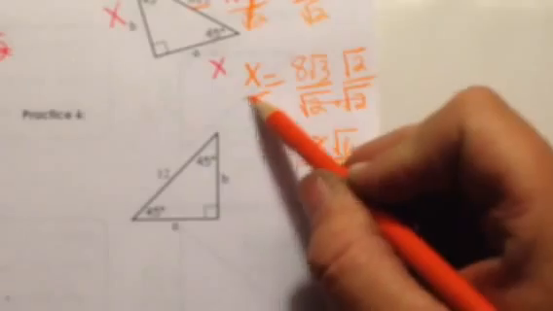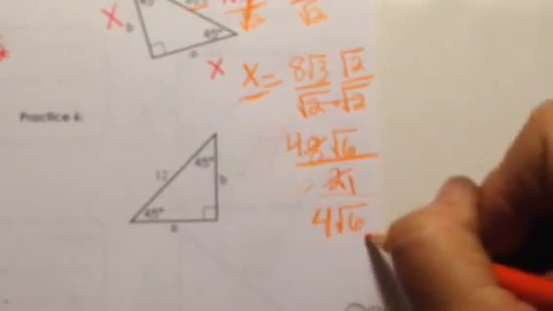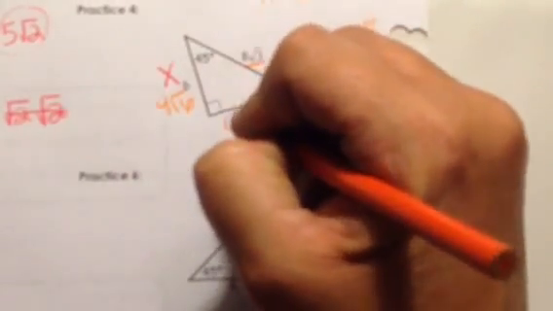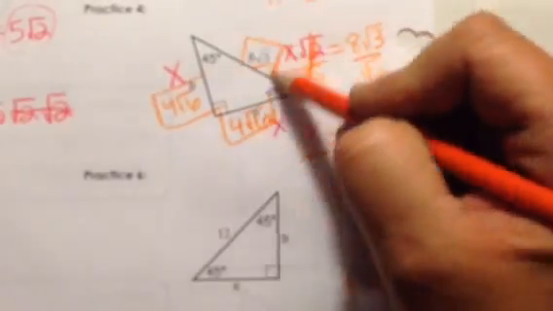So x equals 4 square root of 6. So this side would be 4 square root of 6. This side would be 4 square root of 6. And this side was 8 square root of 6.